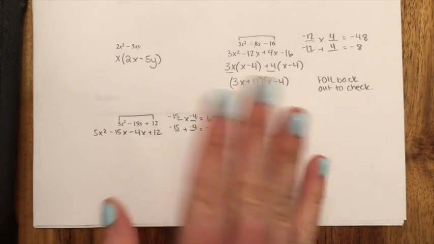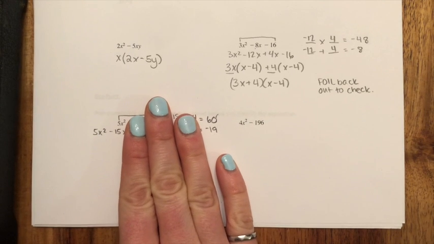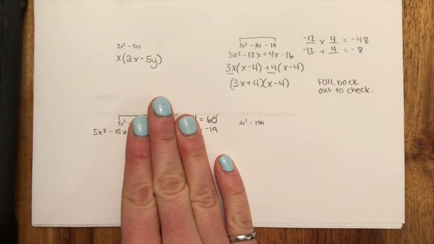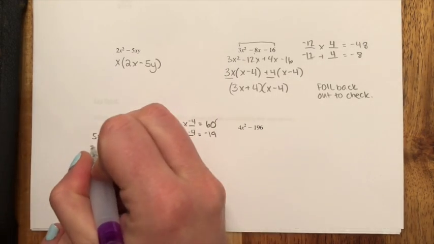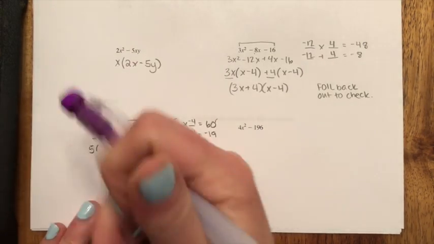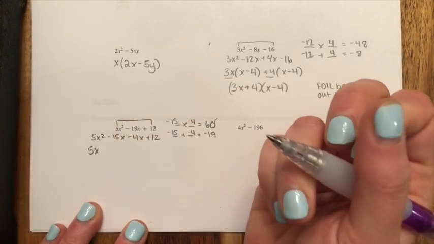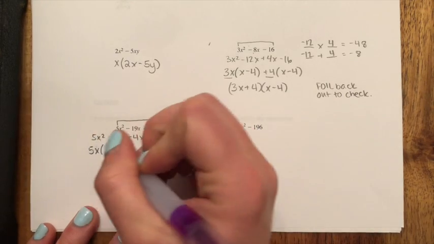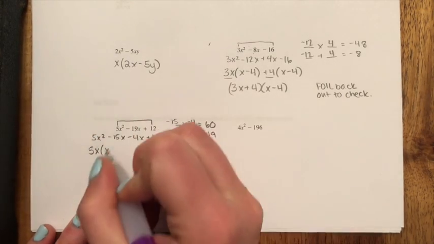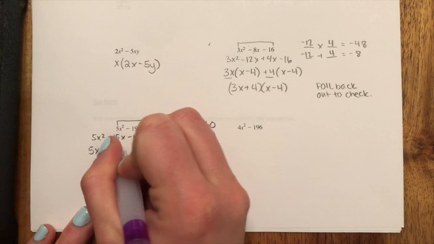It just looks different. Now I can say, okay, what can I pull out of each of these pairs? So I have 5x squared and -15x. I can pull out a 5 and I can pull out an x. So then left over in the first term is an x. Left over in the second term is a -3.